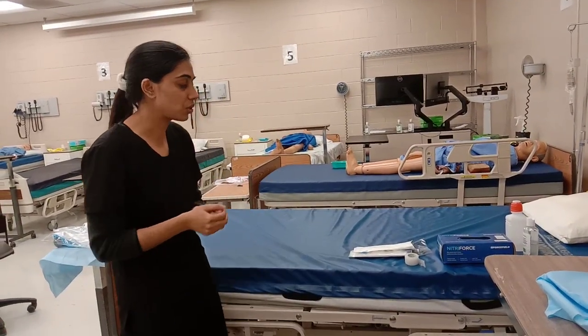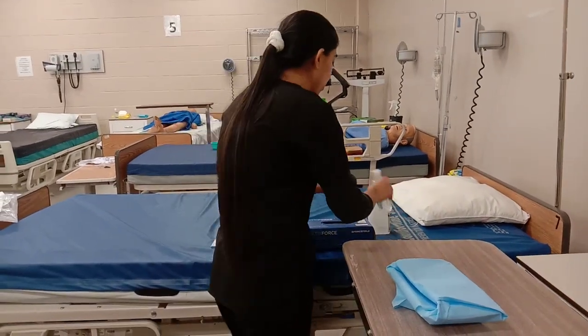My name is Sukhpreet Kaur. My student ID is 1649692114 and today I am going to perform the procedure of sterile wound dressing. So firstly, checking the doctor's order, performing hand hygiene.